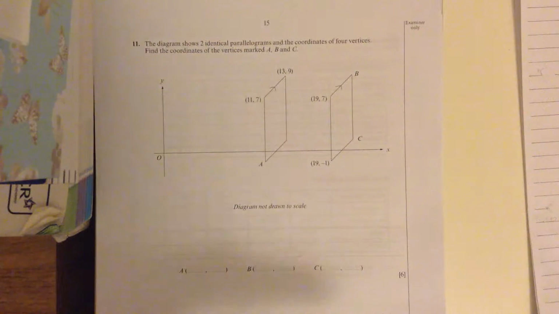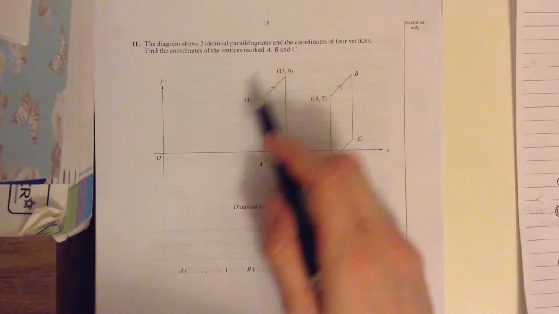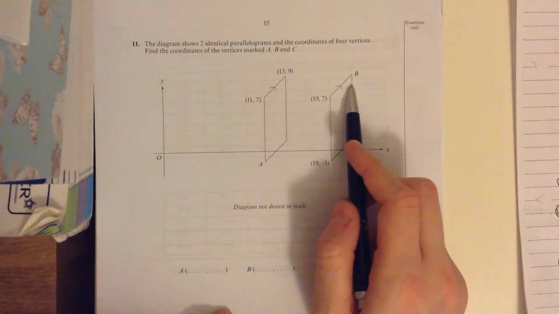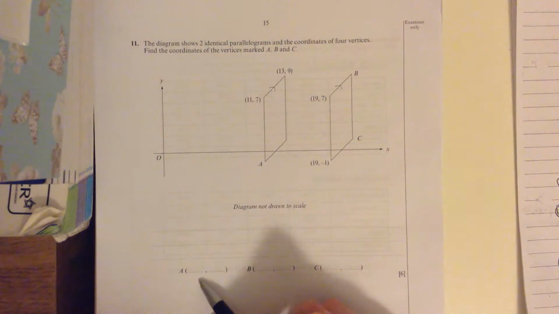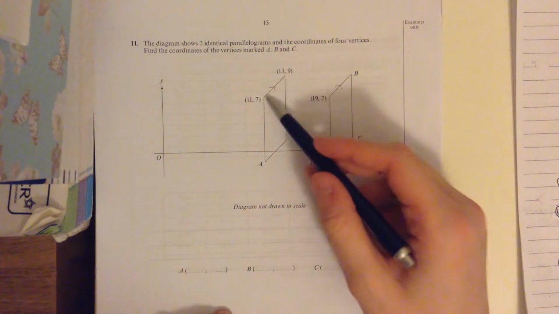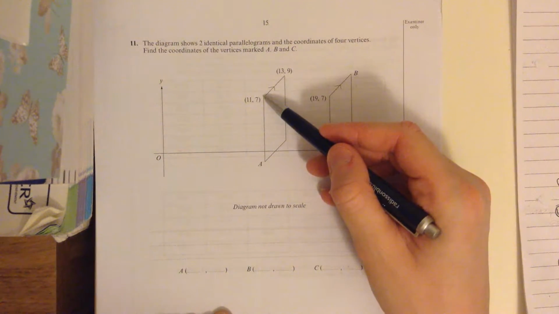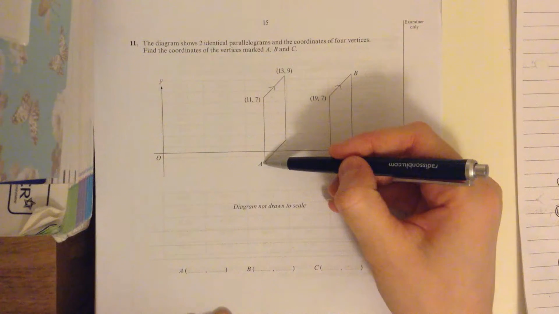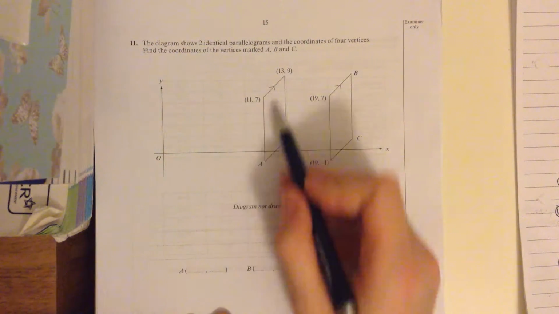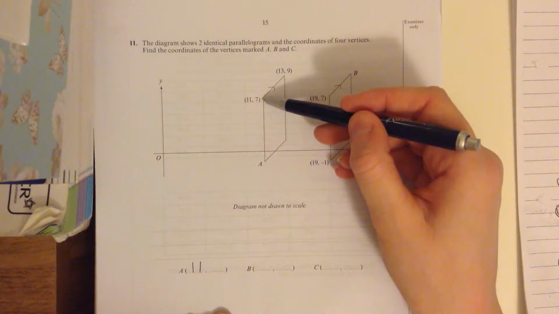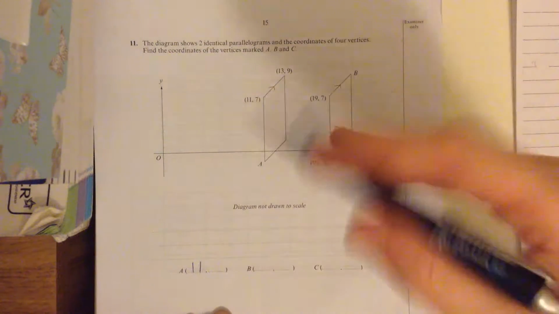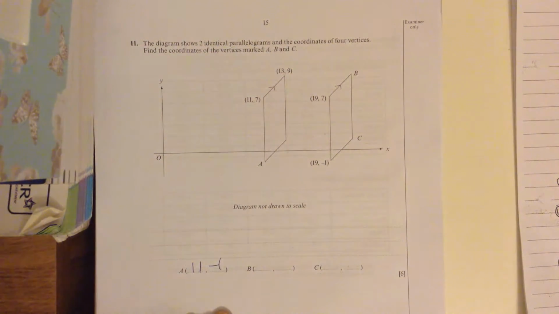Question 11. Here are two identical parallelograms and they've shown us the corners, the vertices, which means corners. Now you want to find what A, B and C is, the points here. Now A we can see is directly below this one. It's directly below, we know it's going to have the same x coordinate because it's gone across the same. So we know that's going to have 11. Now y is obviously different to this coordinate, but y going up or down is the same as this one here. That's going to be a -1.